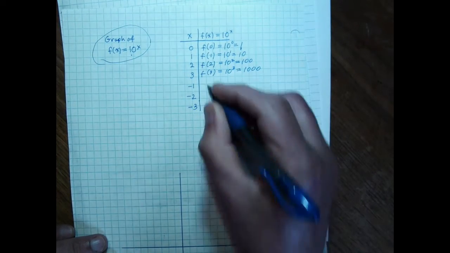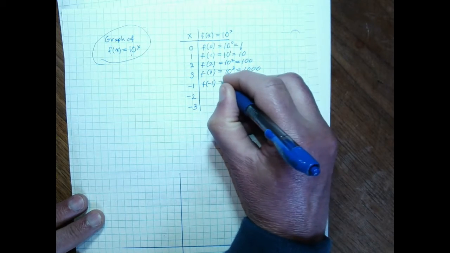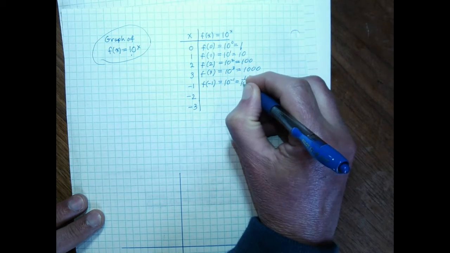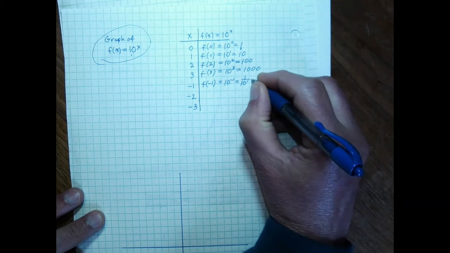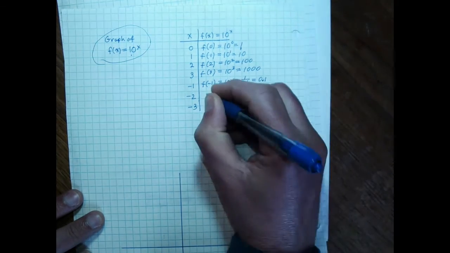And for negative values, what's going on? F of negative 1 is 10 to the negative 1, which is 1 over 10 to the 1. That's 1/10, or as a decimal, 0.1.